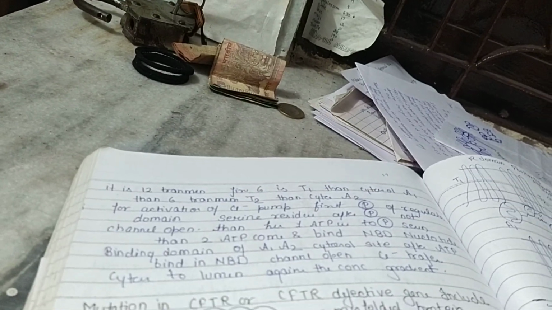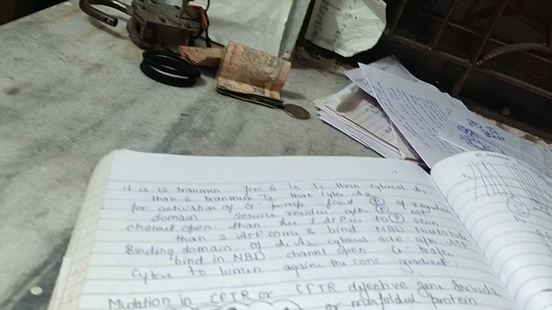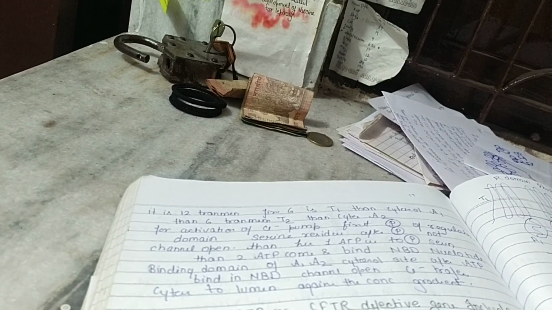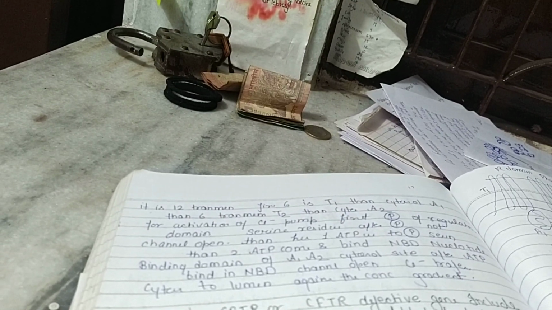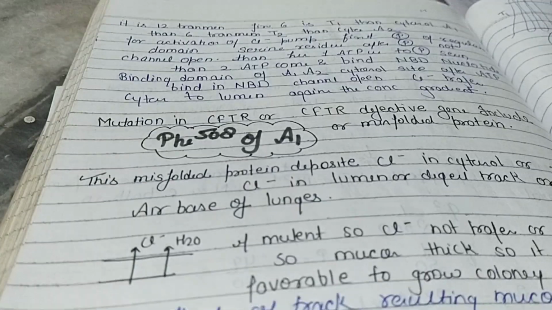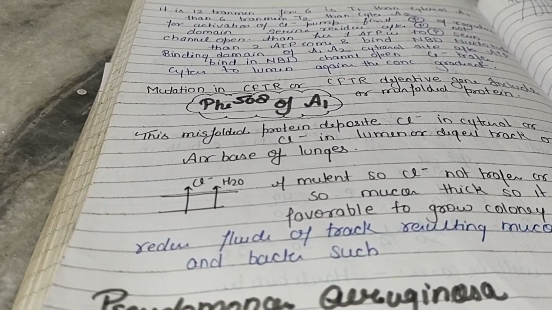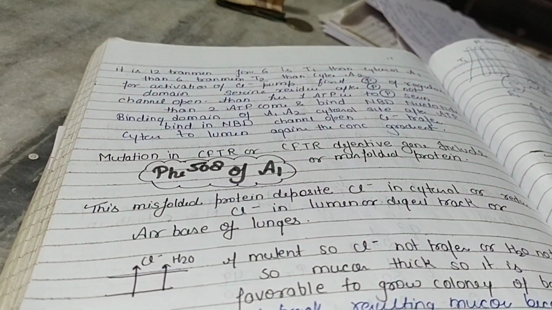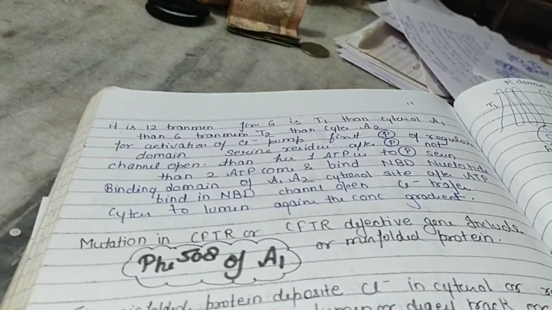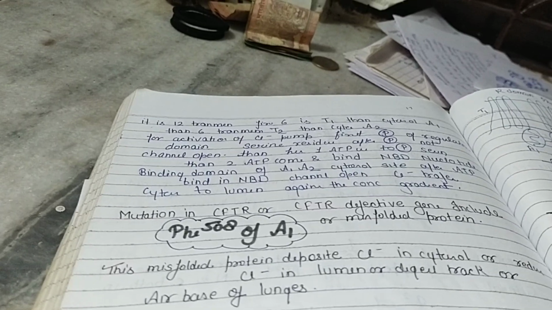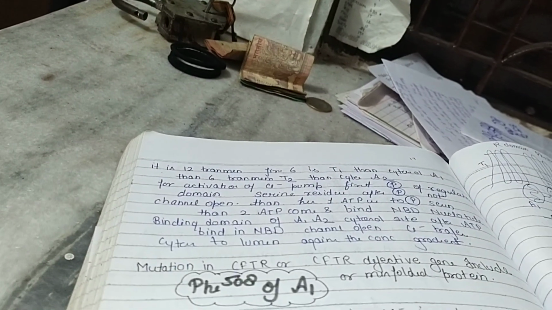A mutation in the CFTR gene causes a misfolded protein. If A1 has the phenylalanine 508 mutation, the chloride channel is defective, called cystic fibrosis. The misfolded protein leaves chloride in the cytosol. Normally chloride concentration is low in the cytosol, but with the mutant, chloride concentration is high in the cytosol and reduced in the lumen of the digestive tract or air passages of the lungs.